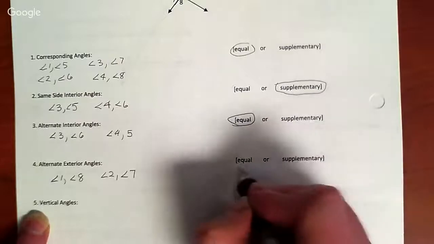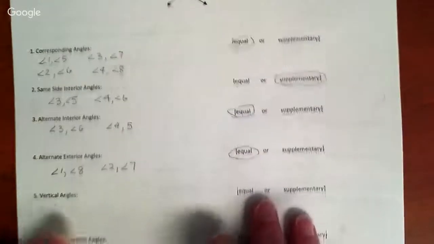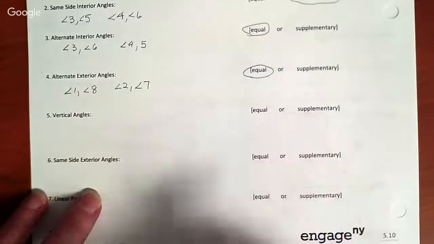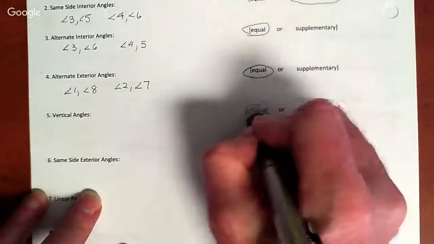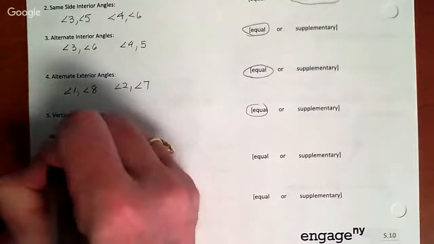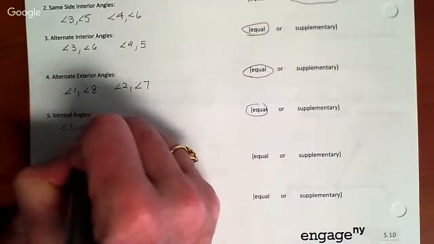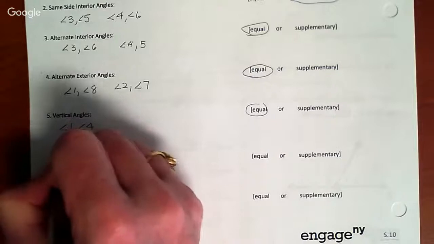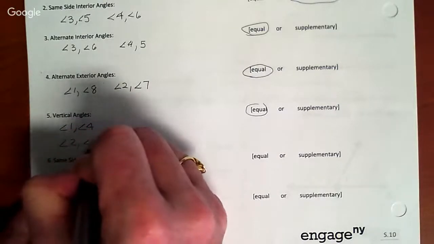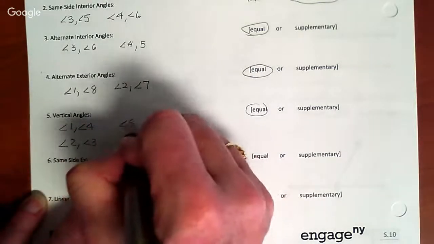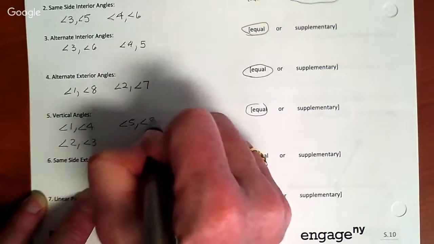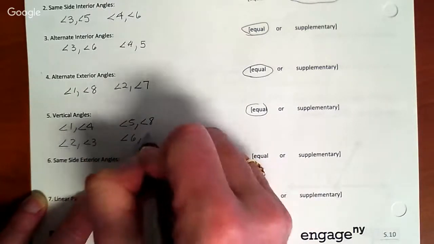And they are also equal. Then we have our vertical angles. In other words, our vertical angles are across from each other. They are also equal. So our vertical angles are angle 1 and angle 4, angle 2 and angle 3, angle 5 and angle 8, angle 6 and angle 7.